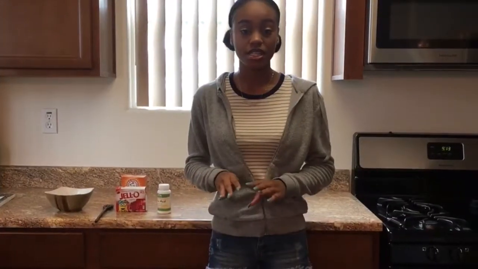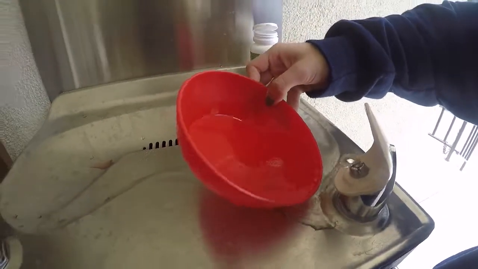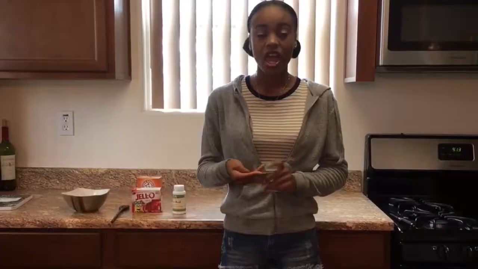But in order to complete this experiment, you must follow 4 safety procedures. 1, make sure you have an adult present. 2, wash your hands after doing the experiment. 3, do not joke around while doing the experiment. And 4, make sure you return materials to their proper place.